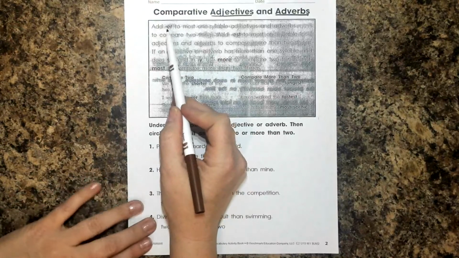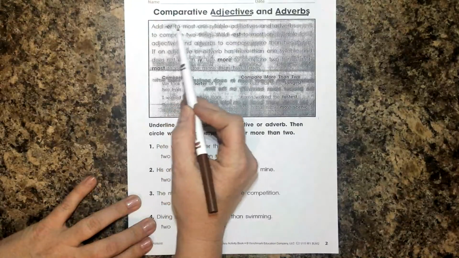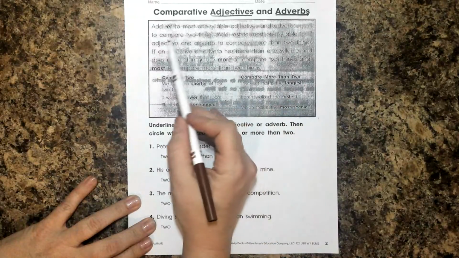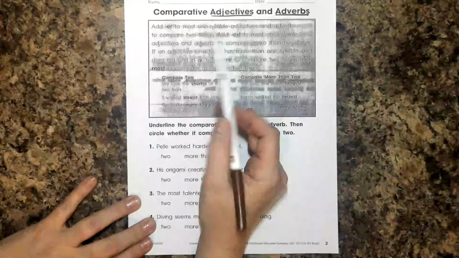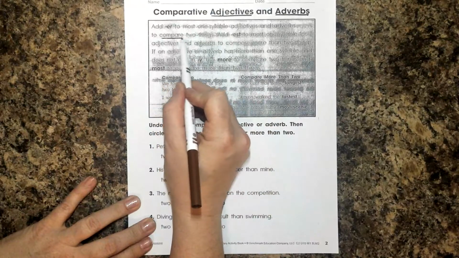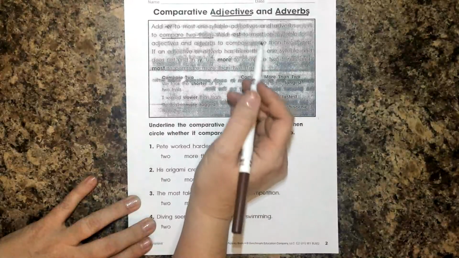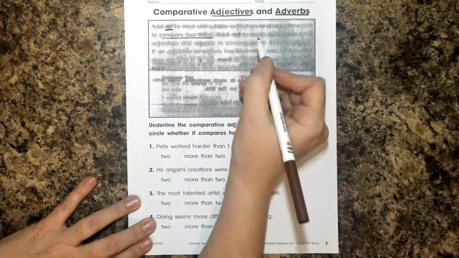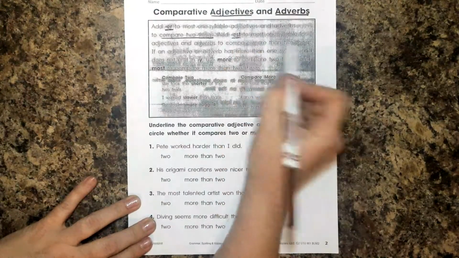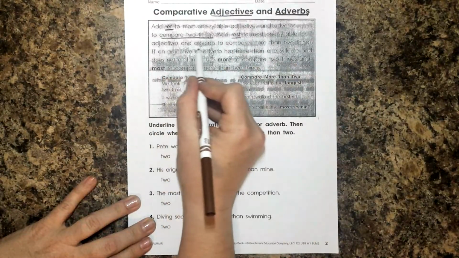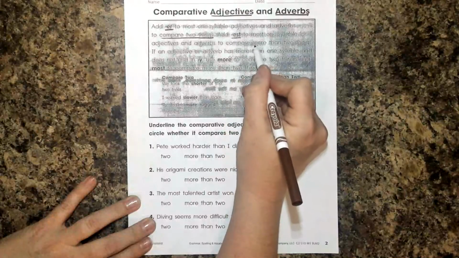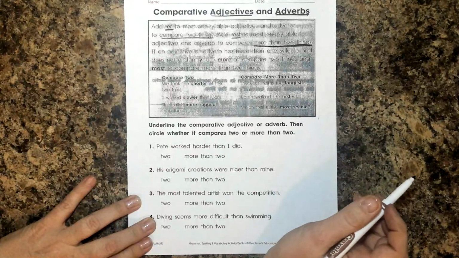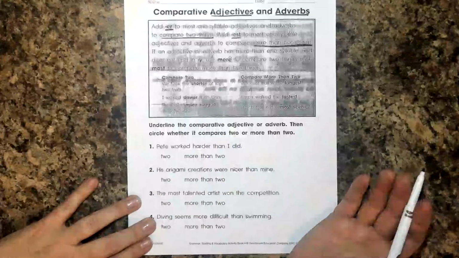Okay, so let's read this top part here. It says, add ER to most one-syllable adjectives and adverbs to compare two things. So the big part there is that we're going to be comparing things. Add est to most one-syllable adjectives and adverbs to compare more than two things. So when we have three things, we're going to add est.